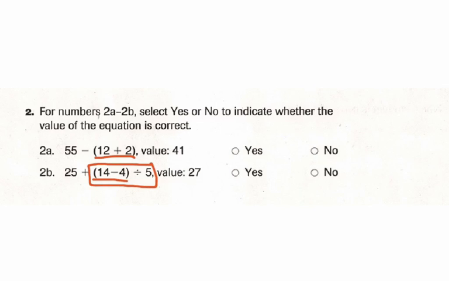So 12 plus 2 would equal 14, and then 55 minus 14 would equal 41, so that would be a yes. On 2b, 14 minus 4 is 10, then you do 10 divided by 5 to get 2. You'd have 25 plus 2, which would equal 27, so that is also true.